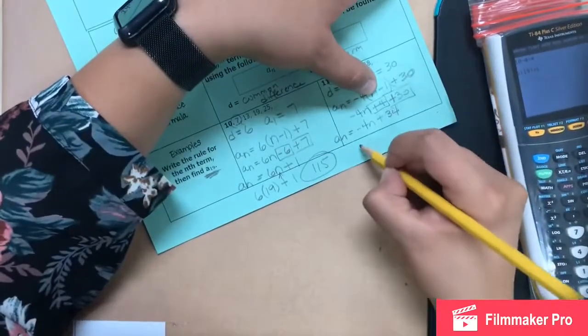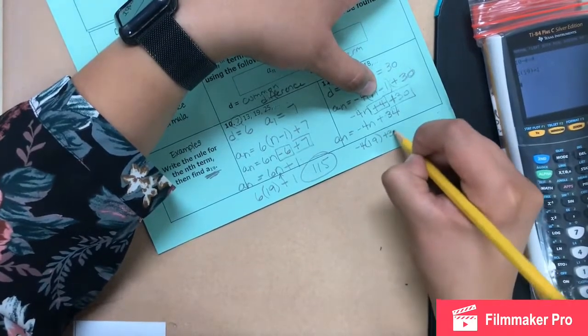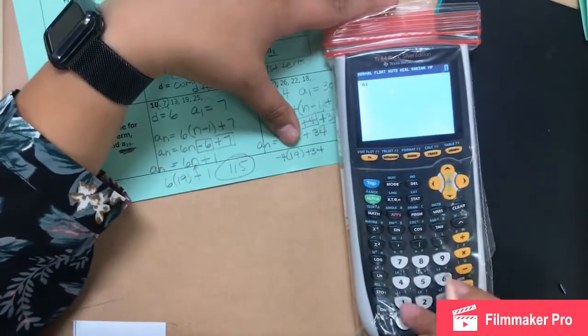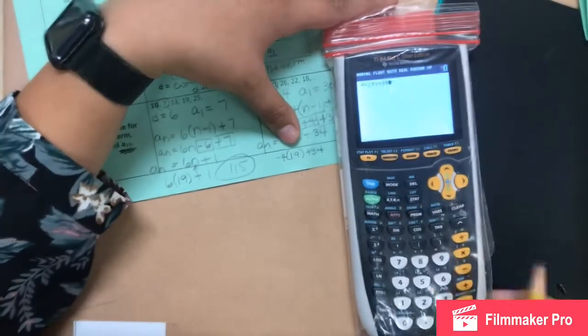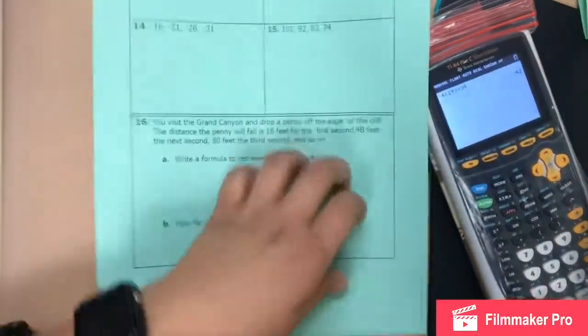So where n is, I'm going to replace it with 19 using parentheses plus 34. And all I do now is type this in. So negative 4 parentheses 19 plus 34. And the 19th term, if I were to continue subtracting by 4 every single time, would result in negative 42. So that's my answer. If we continue this, let's practice it several more times.